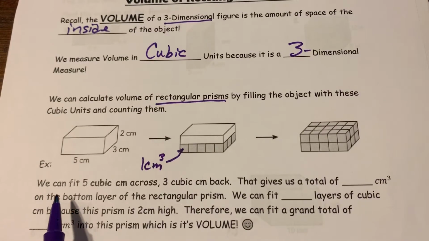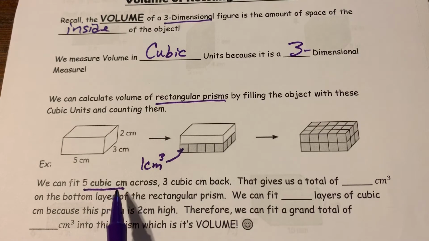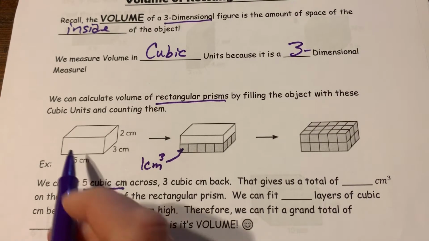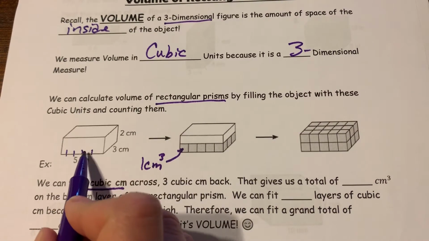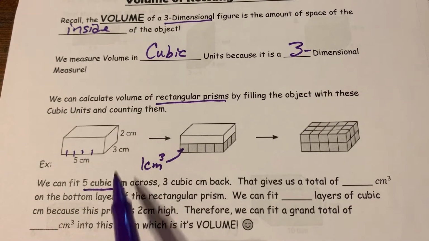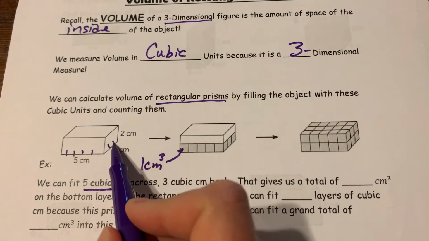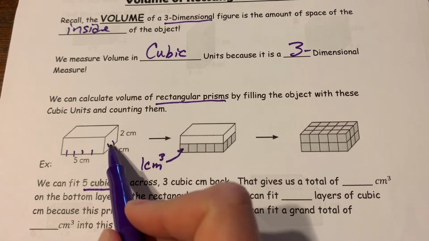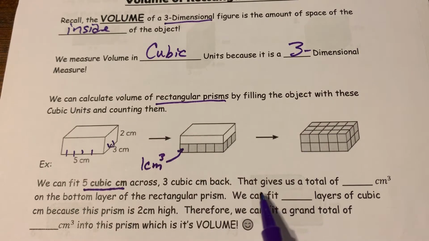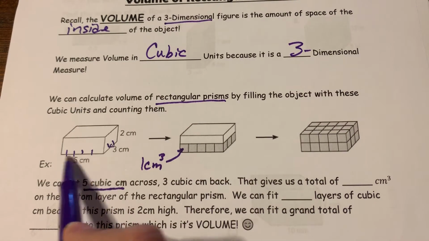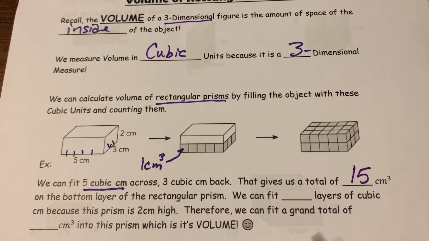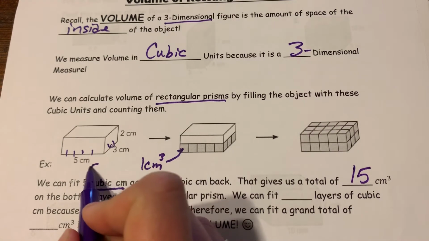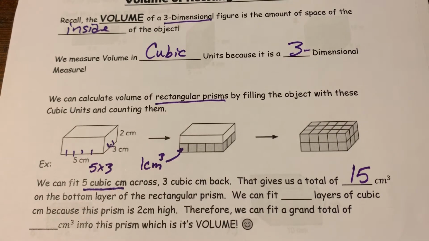And let's look at this breakdown. We can fit 5 cubic centimeters going across because it's 5 centimeters across. So we can fit 1, 2, 3, 4, 5 going across. We can fit 3 going back because it's 3 centimeters. So you have 1 centimeter, 1 centimeter, 1 centimeter. And so that gives you a grand total of 5 across and 3 back. That gives you a total of 15 cubic centimeters because you would do your 5 times your 3. And that's just going to be the bottom layer.